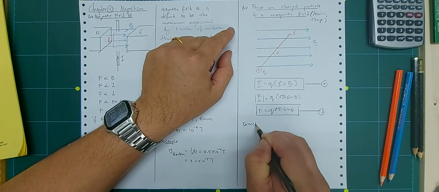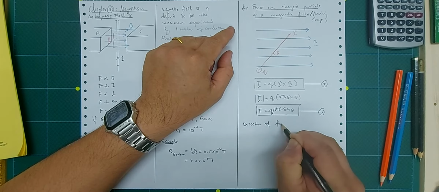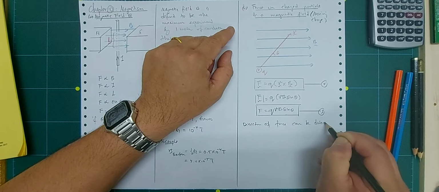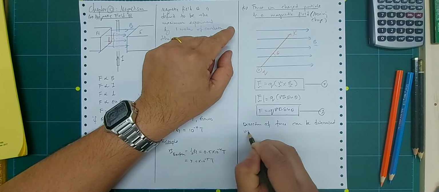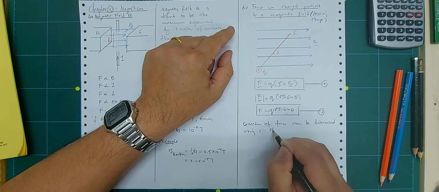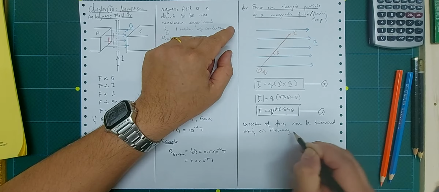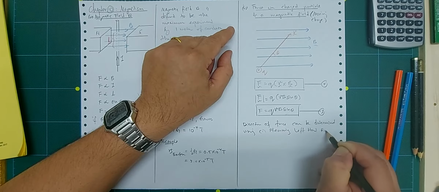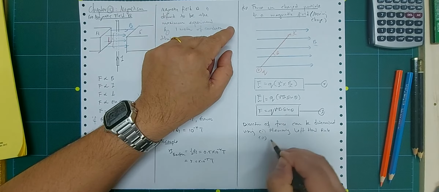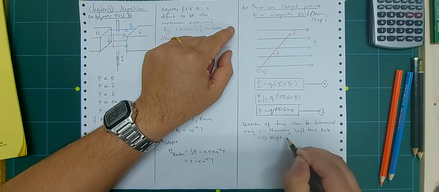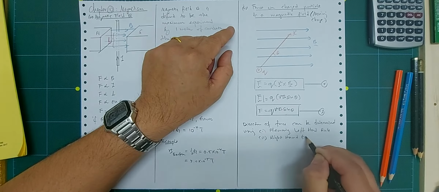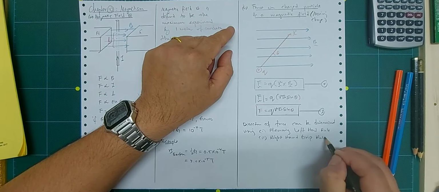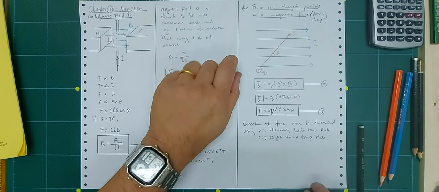Direction of force can be determined using number 1, Fleming left hand rule, and then number 2 is right hand grip rule. You grip something, grip rules. Alright, first we try to use Fleming left hand rule.